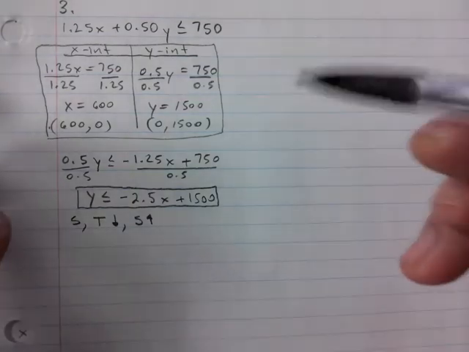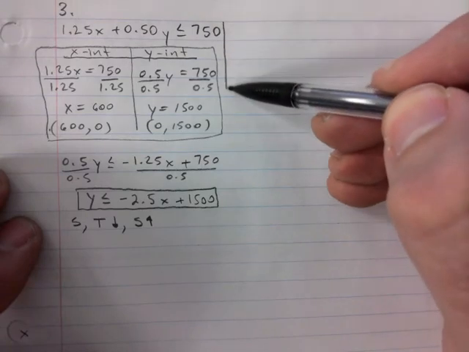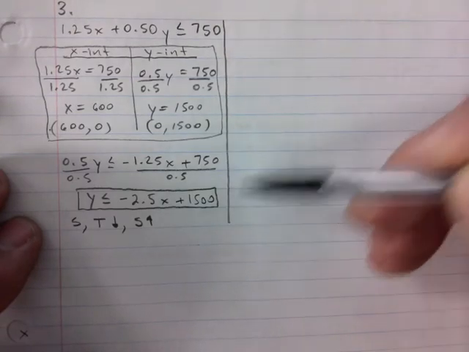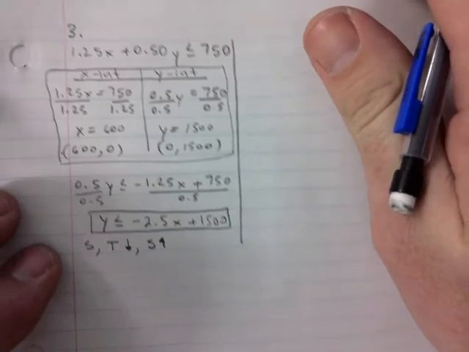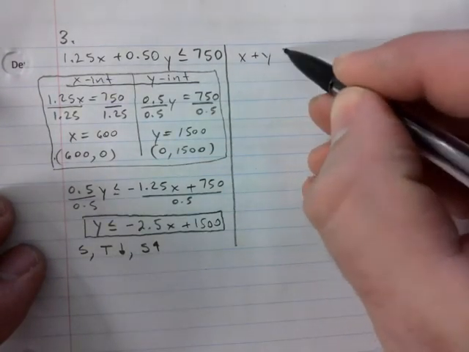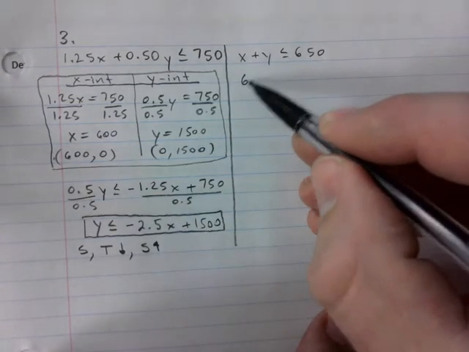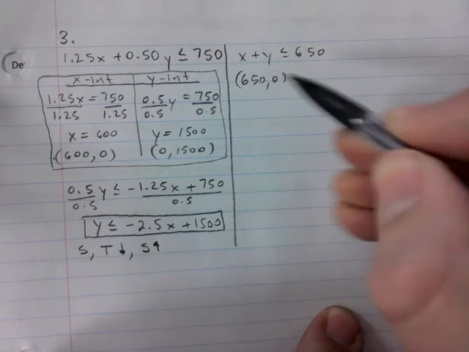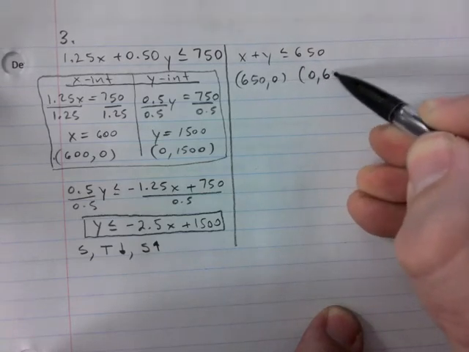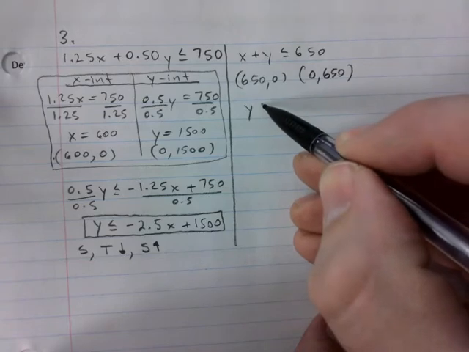Let's do the next one. I'm going to cut that right here. The next one is the one we really like. These ones are a freebie, and you just have to rewrite it.